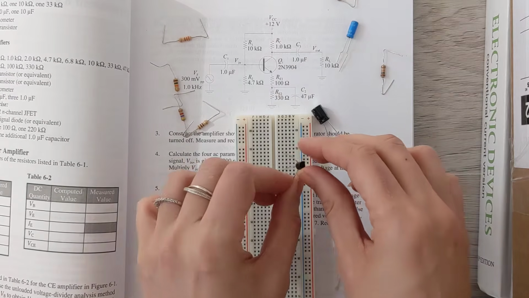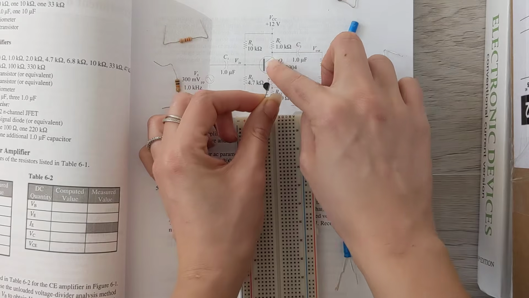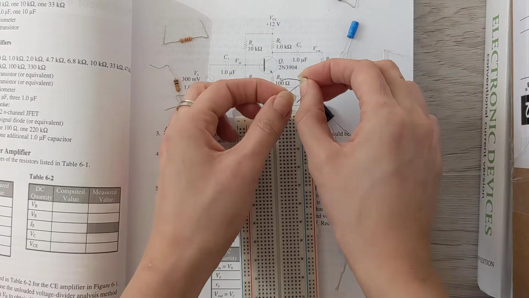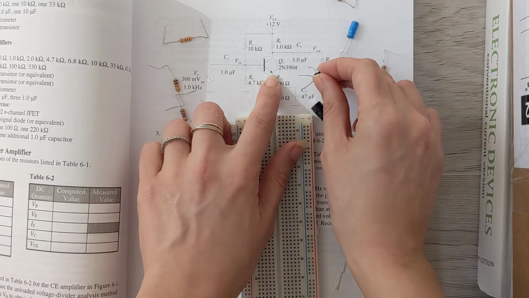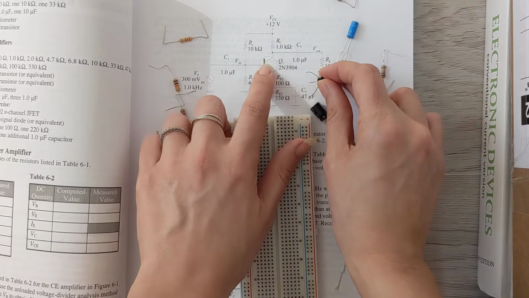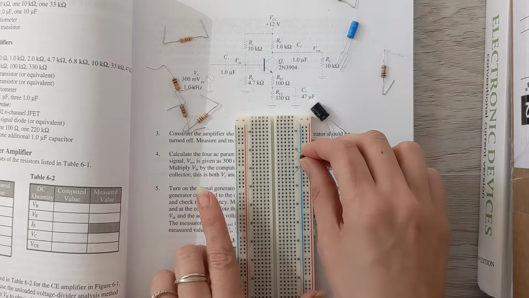If you match it this way, then the top leg is going to be the collector, the middle leg is going to be the base, and the third leg is going to be the emitter. So it becomes very easy to just look at the schematic here and then do it on the board.